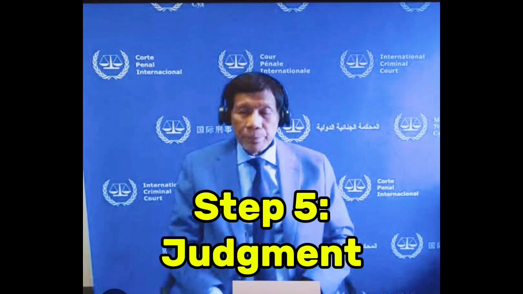Step 5. Judgment. After both sides have presented their cases, the judges will then decide whether Duterte is guilty or not guilty. Here's how the judgment process works. The trial chamber will issue a verdict based on the evidence: guilty if the prosecution proves the guilt of Duterte beyond reasonable doubt, or not guilty if there is reasonable doubt or lack of sufficient evidence. The requirement here is that the decision, whether guilty or not guilty, must be supported by a majority vote, meaning 2 out of the 3 judges.